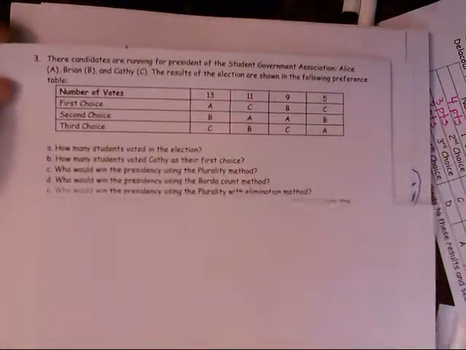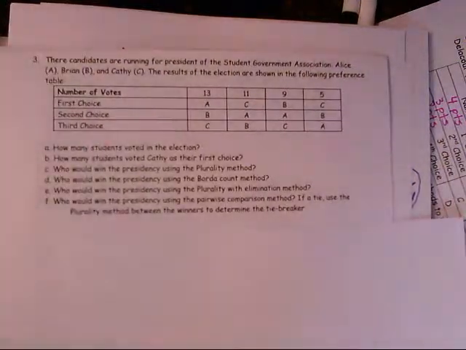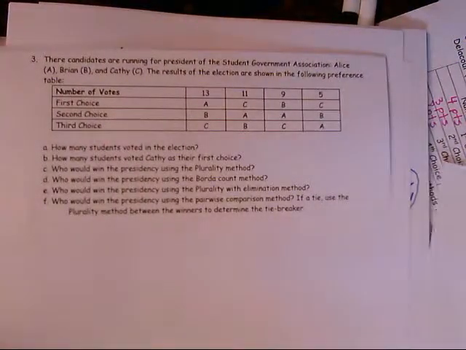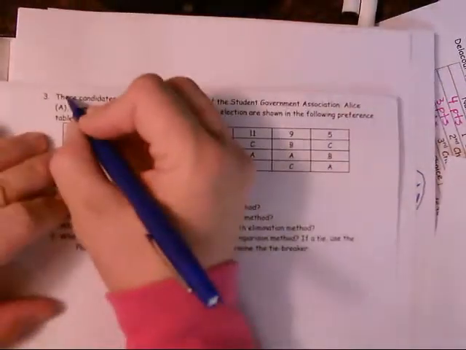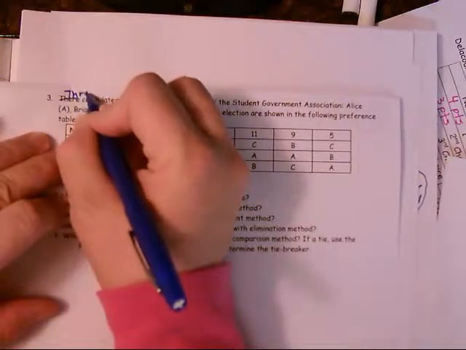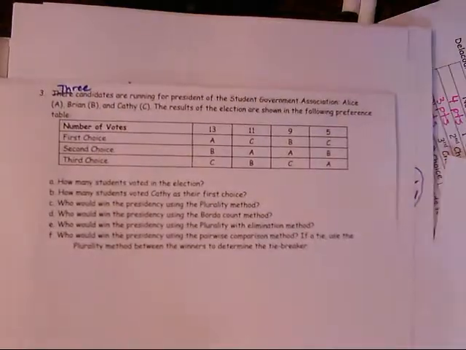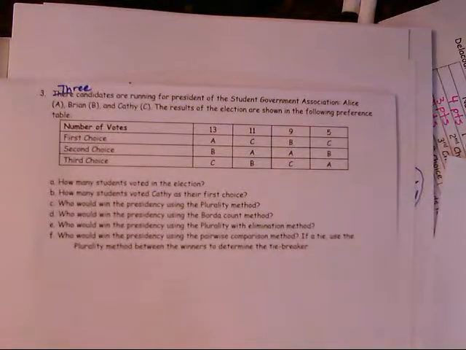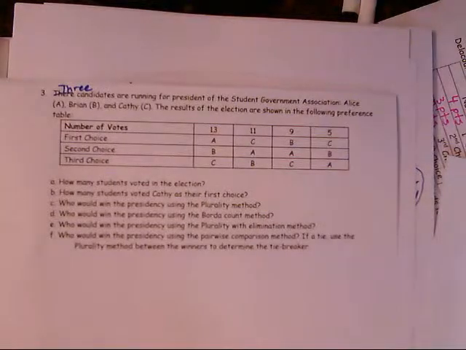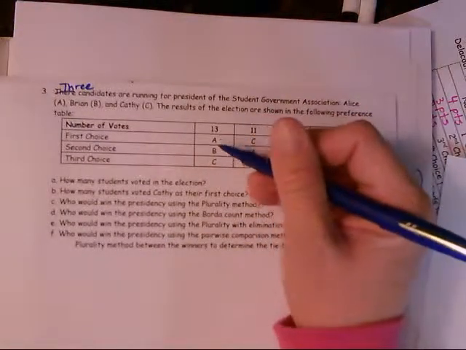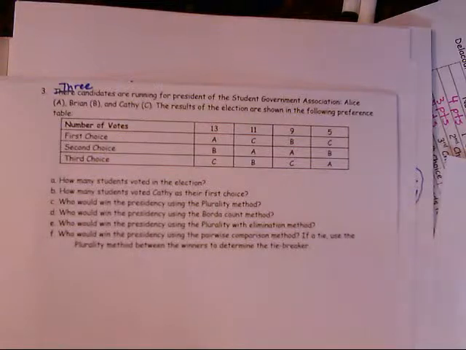In this particular situation, their candidates, I think it should say 3. 3 candidates are running for president of the Student Government Association. Alice, A, Brian, B, and Kathy, C. That makes it easy. The results of the election are shown in the following preference table. Okay, there they are. These 13 people picked A first, B, C, and so forth.